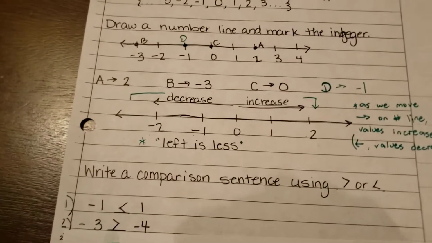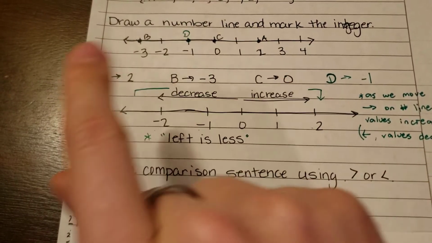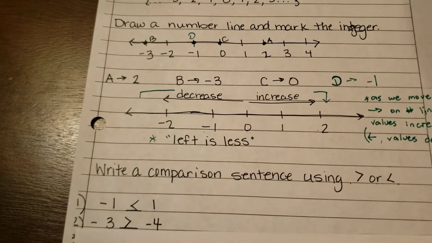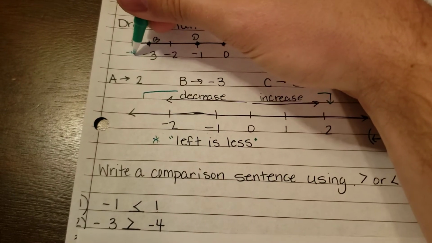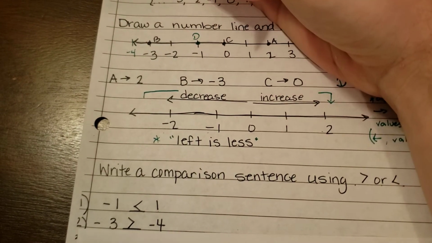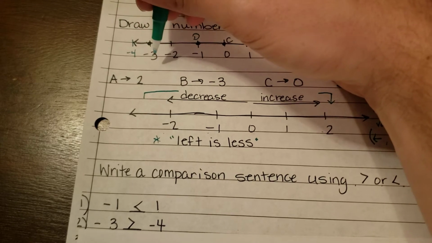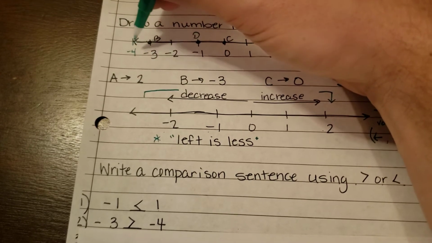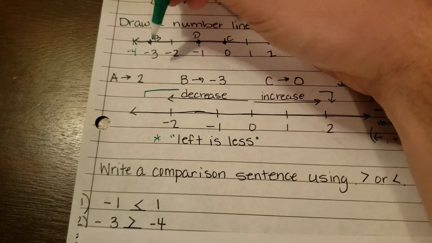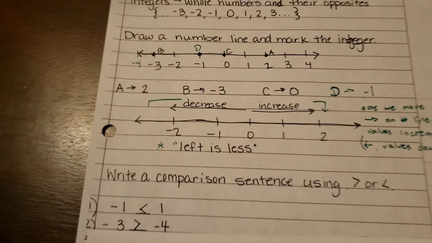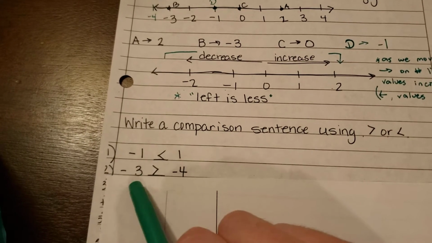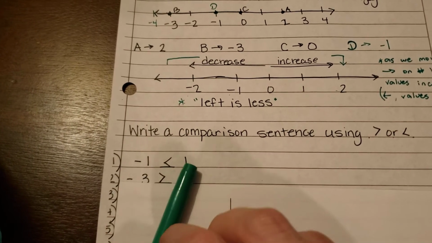And if that's confusing, go back to a number line. Draw yourself a number line. -4 is going to be here. And we know that left is less. So -4 has a lower value than -3. I would rather owe somebody only $3 instead of $4. Okay.